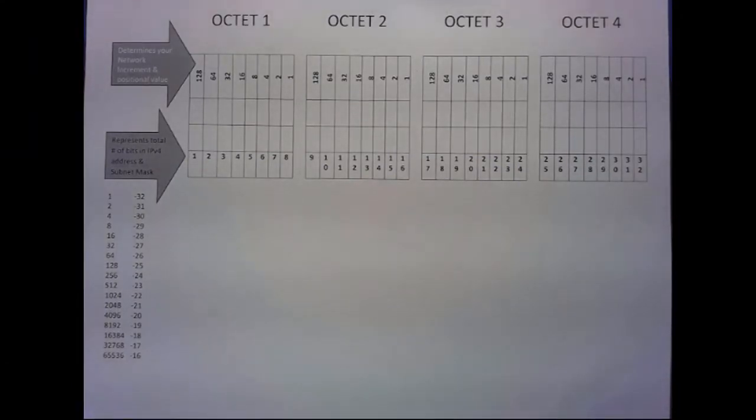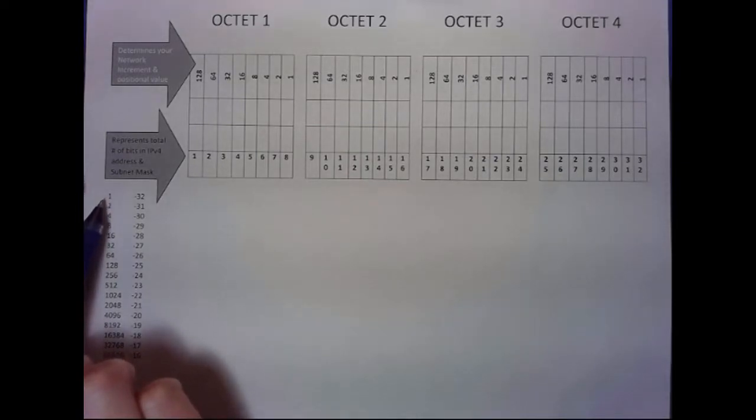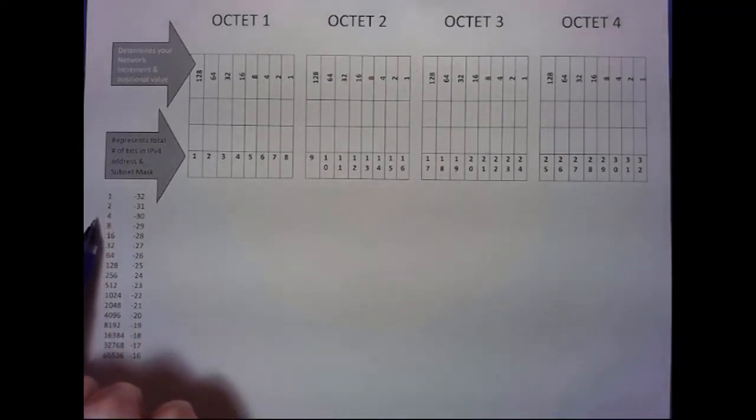Okay, I'm going to use this table as an example to show you how to find the host bits with a subnet mask. I hope this little table looks familiar from one of our very first video tutorials. If you remember, the way that we arrived at this is 2 to the power of 0 equals 1, 2 to the power of 1 equals 2, 2 to the power of 2 equals 4.